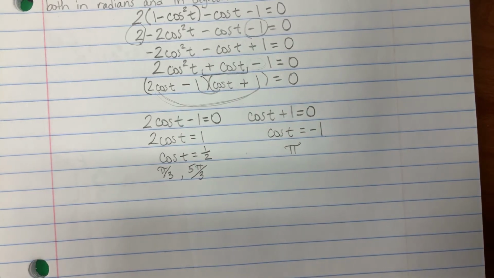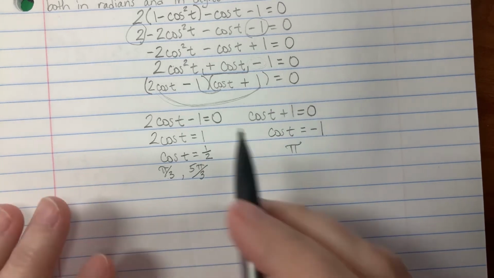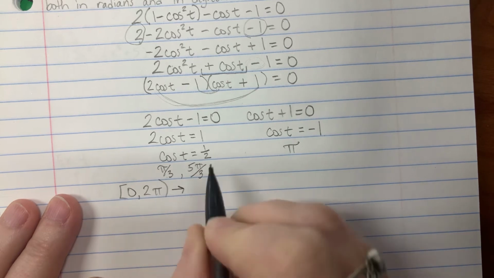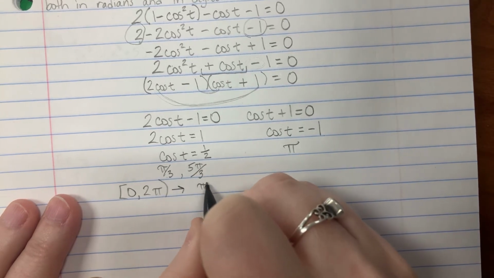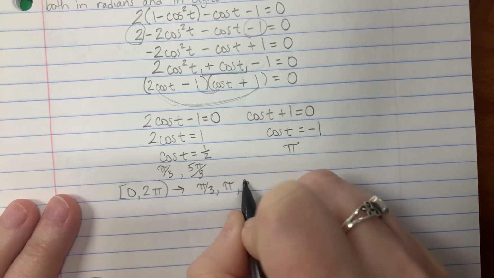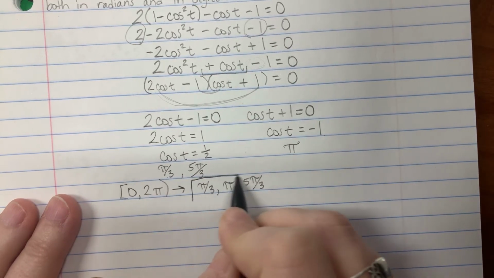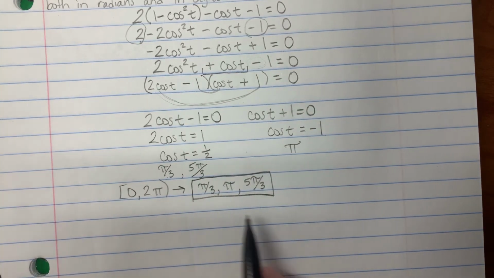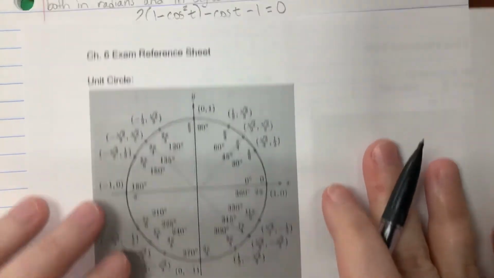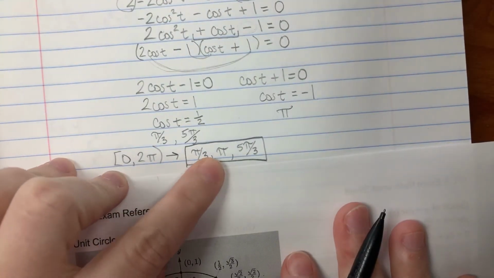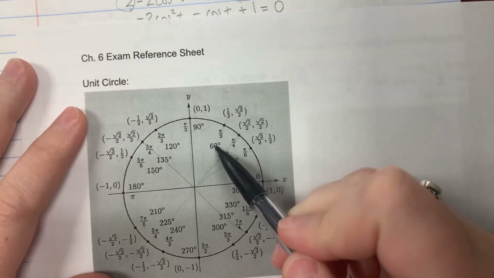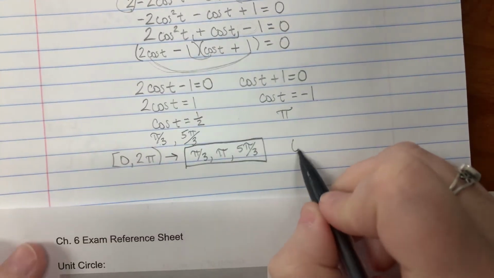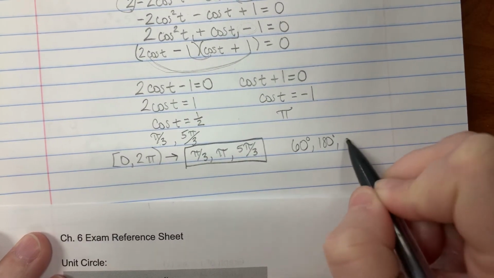All right, so let's think about that. If I'm not on the unit circle, so if they're saying on this interval from 0 to 2 pi, my answers are what I just gave. So I've got a pi over 3, I've got a pi, and I've got a 5 pi over 3. Those 3 situations there are done. And then, okay, if they asked you for the degrees also, let's do the degrees also just in case. So it was pi over 3, pi, and 5 pi over 3. So that would be 60 degrees, 180 degrees, and 300 degrees. So 60, 180, and 300.